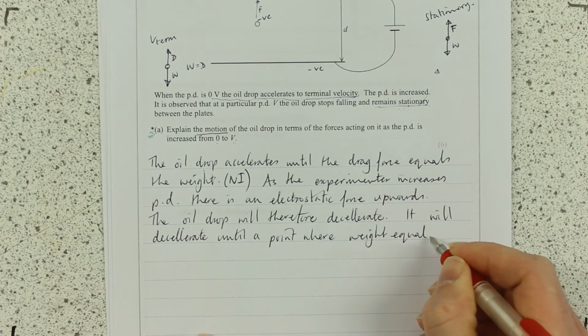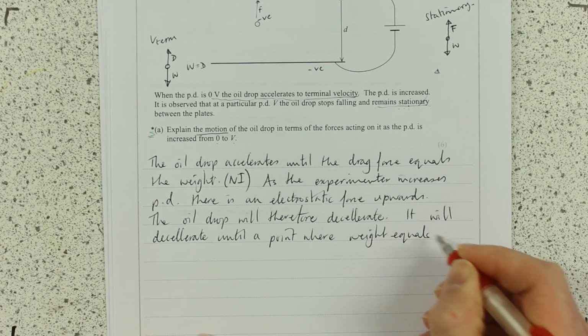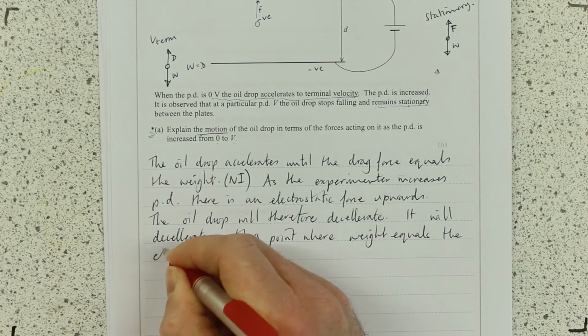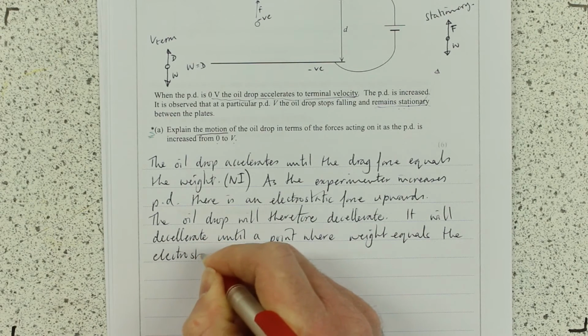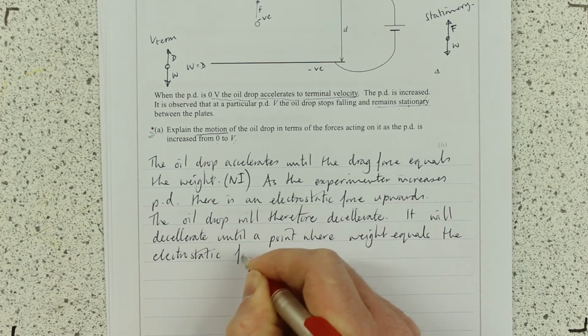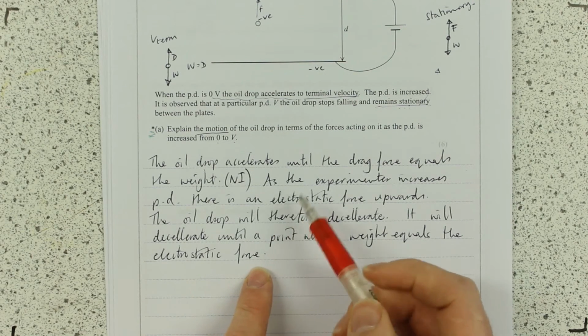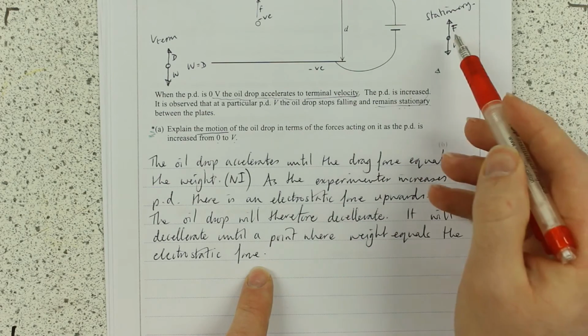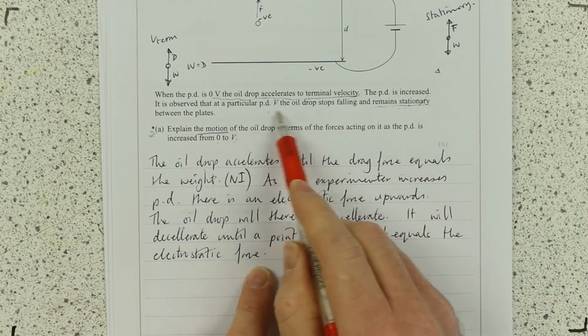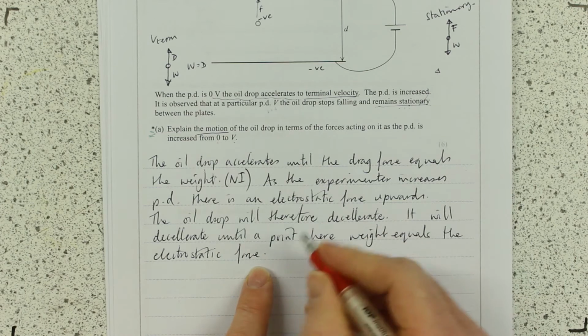Maybe I haven't put this in the right order here. Weight equals the electrostatic force. Okay, but I can still rescue this by saying that that electrostatic force will equal the weight at potential difference V.